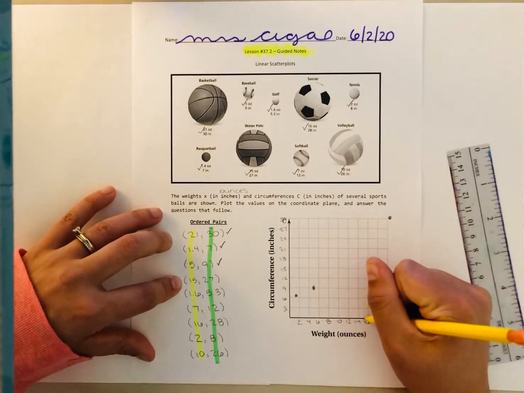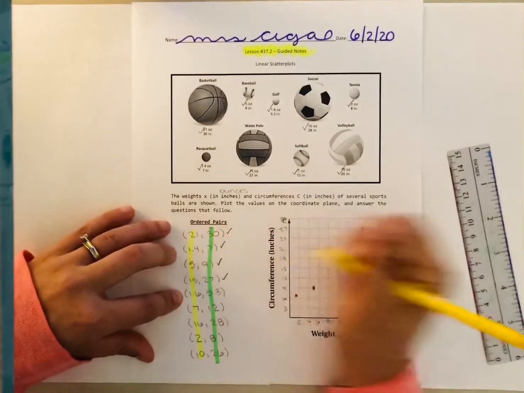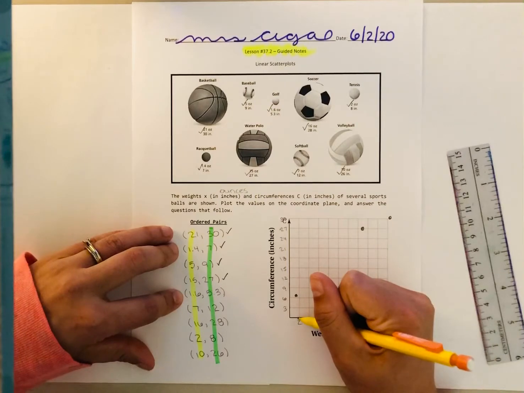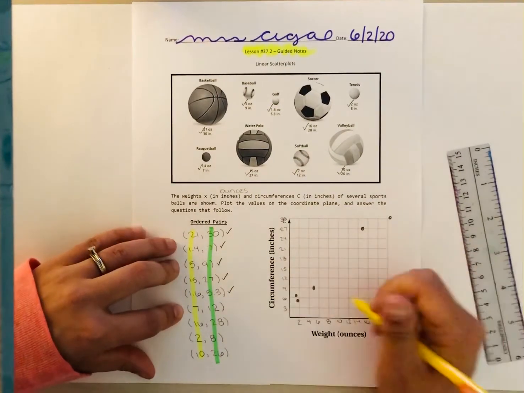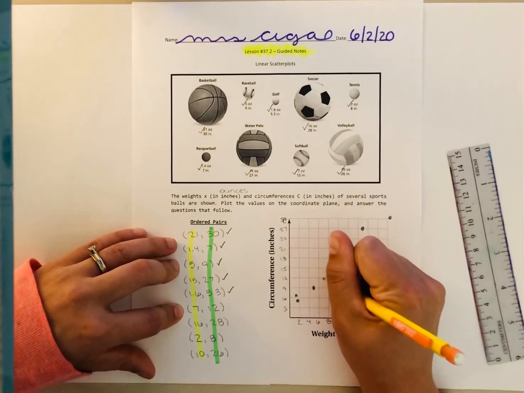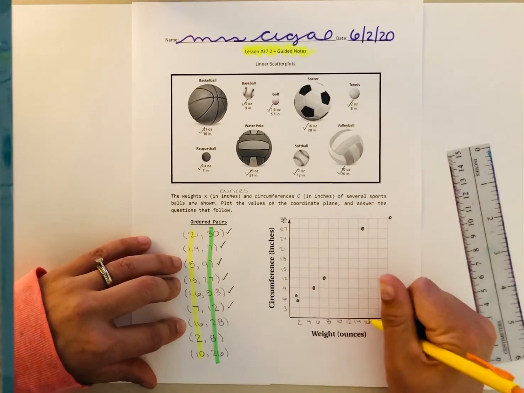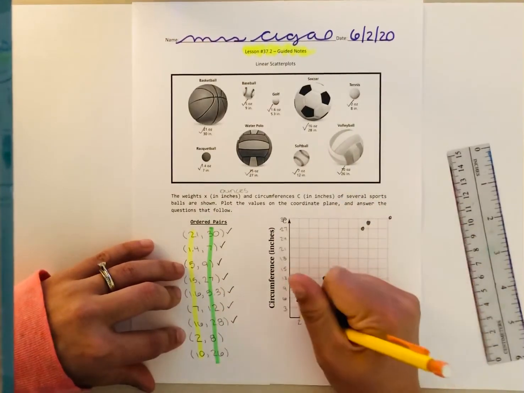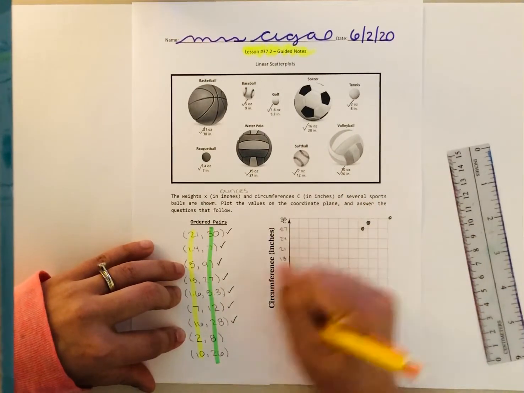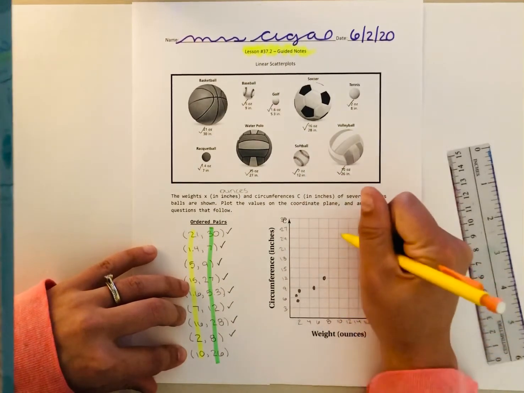15 and 27. 1.6 and 5.3. 7 and 12. You can probably start to see the pattern already. 16 and 28. 2 and 8. And finally, 10 and 26.